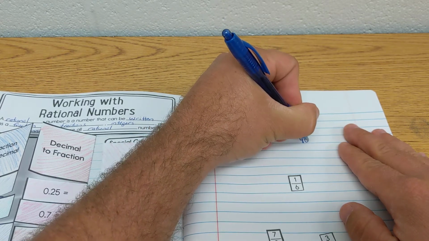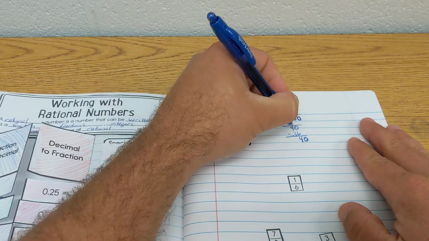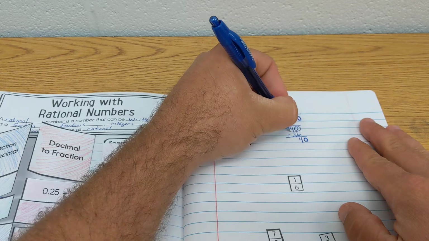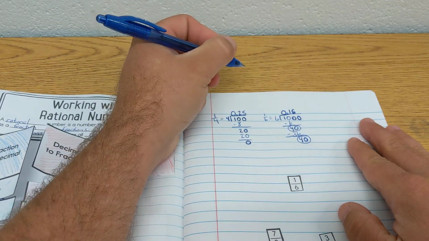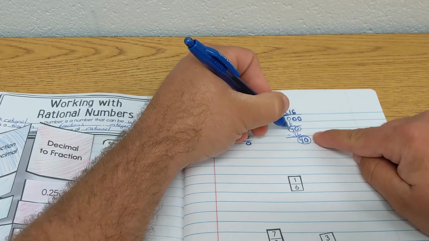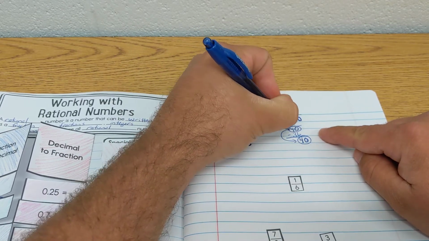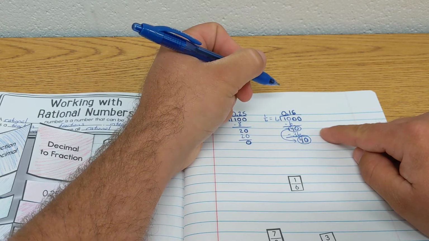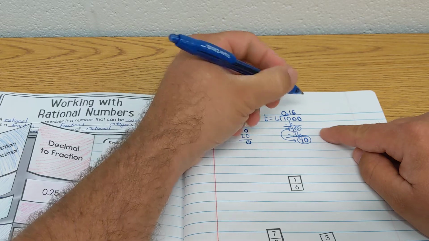Now, let's stop and think about this. I have a 40 right here, and I have a 40 right here. If I have a number that repeats itself here and here, what's going to happen? I'm never going to be able to get that decimal to end.